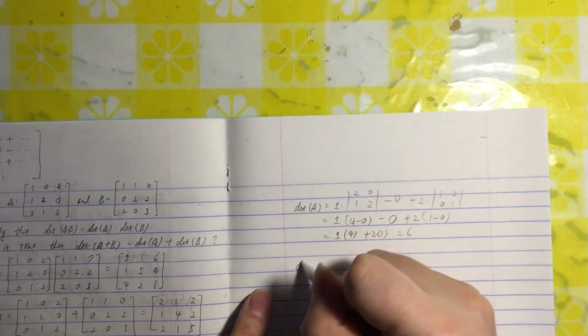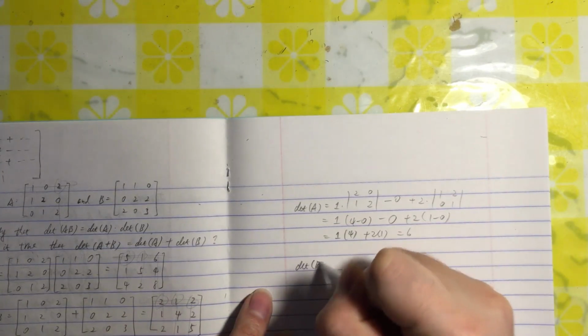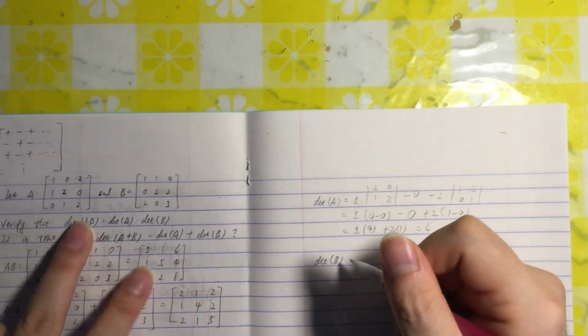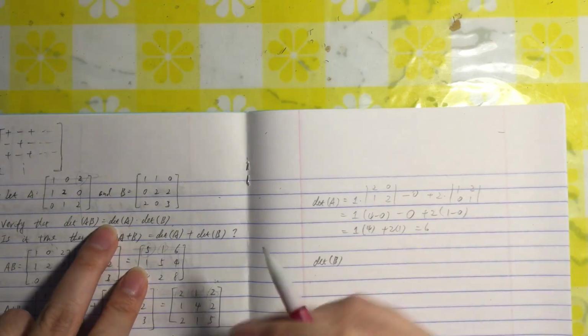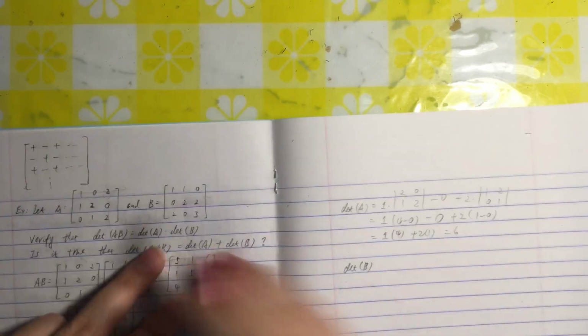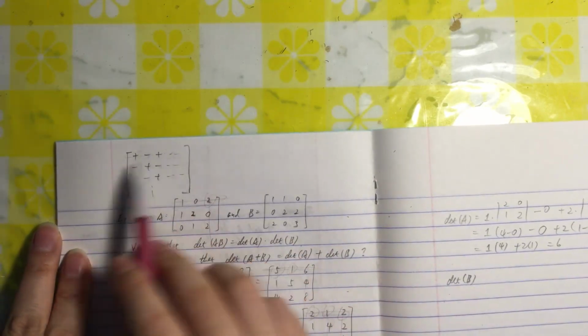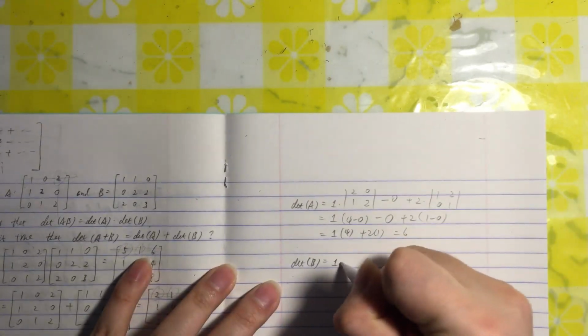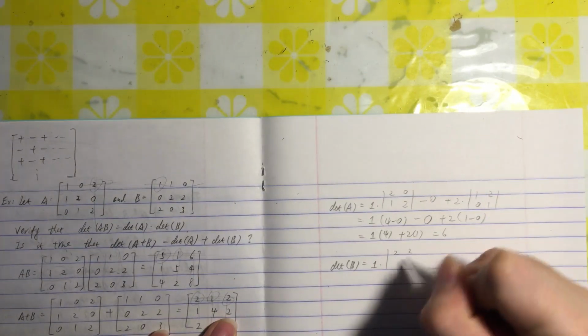Next, let's find the determinant of matrix B. For the determinant of matrix B, we can use cofactor expansion along any row or any column. Here, let me find it along the first row. The signs of the coefficients alternate: plus, minus, plus. So this is 1 times the determinant of the submatrix. By crossing out the first row and first column, I get 2, 2, 0, 3.